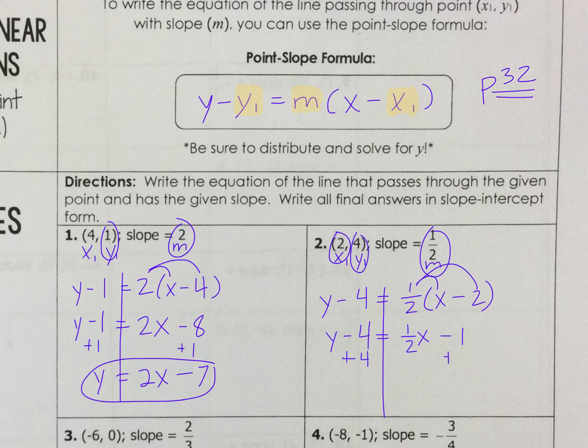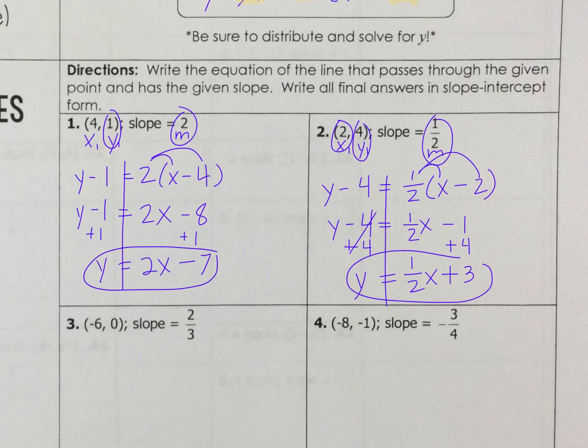I'm going to add that 4 to move it to the other side so the y's alone. y equals 1/2 x plus 3. All right, we're going to do one more example.